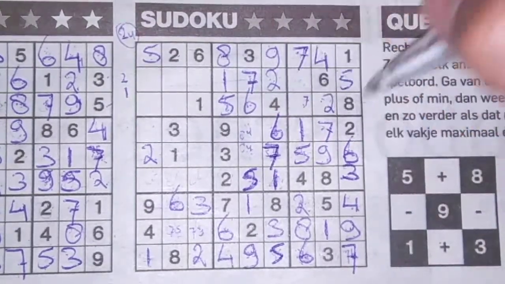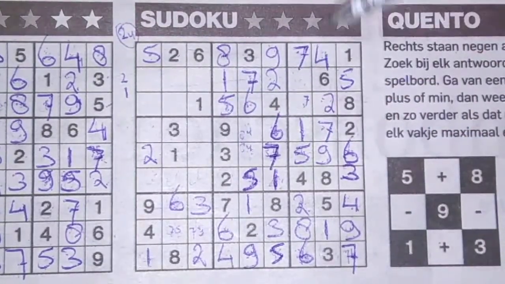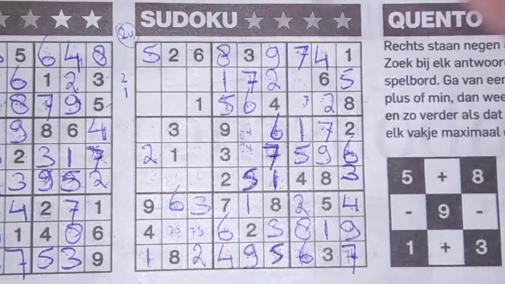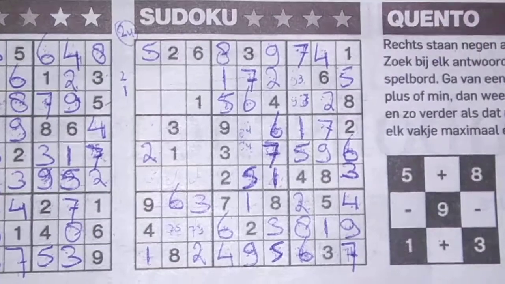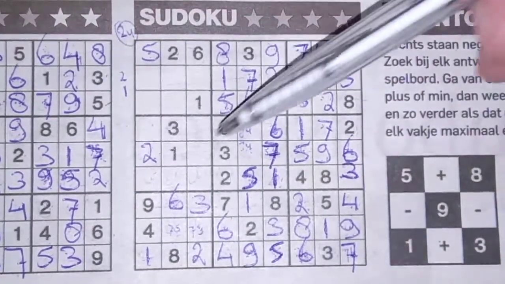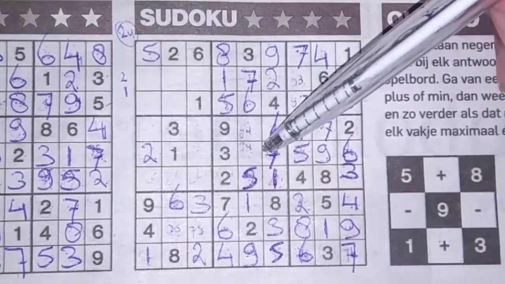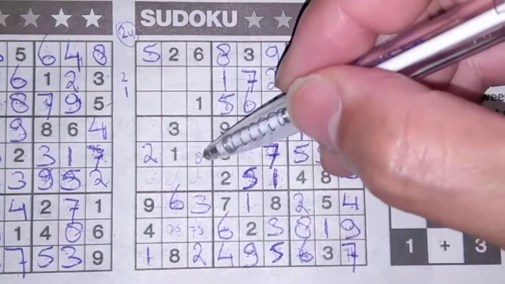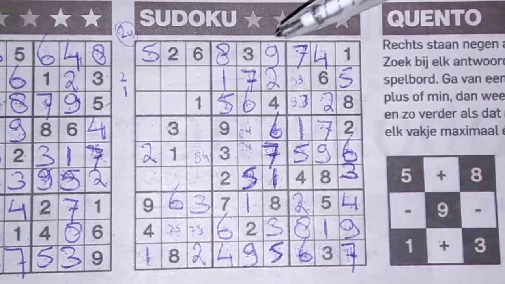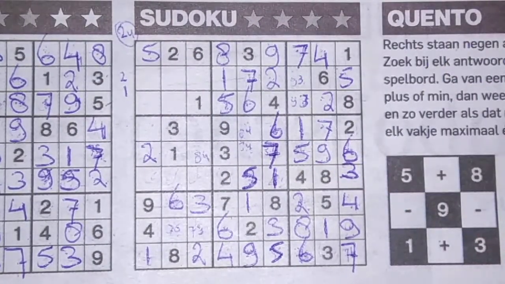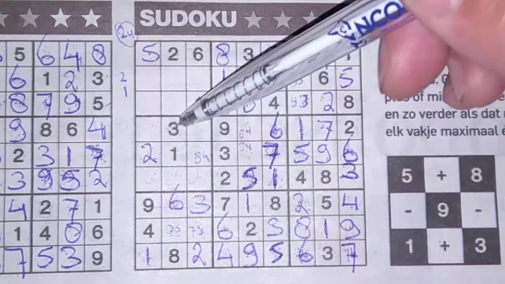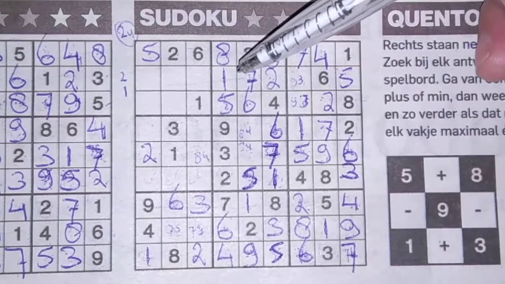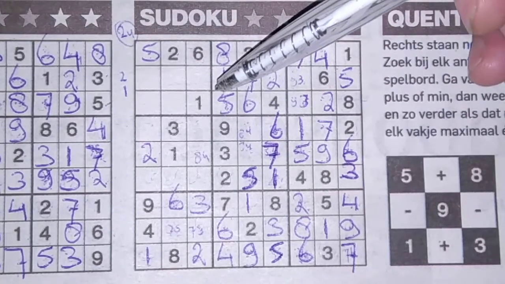2 numbers left in this big square for the numbers 9 and 3. I cannot fill this yet, need to wait. 2 numbers left, 8 and 4. 8, 4, and 5.